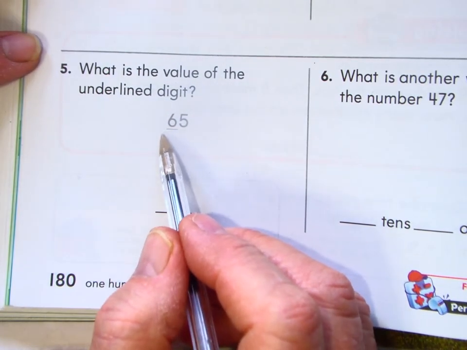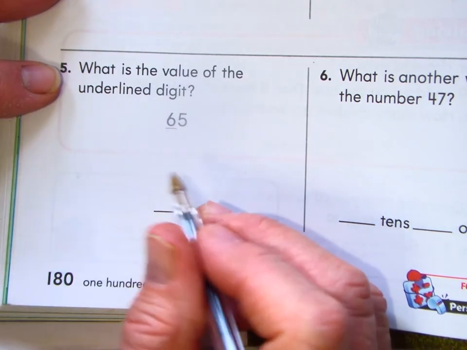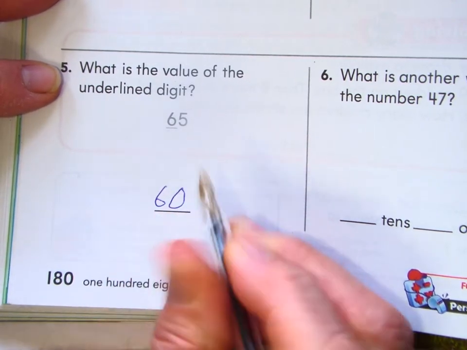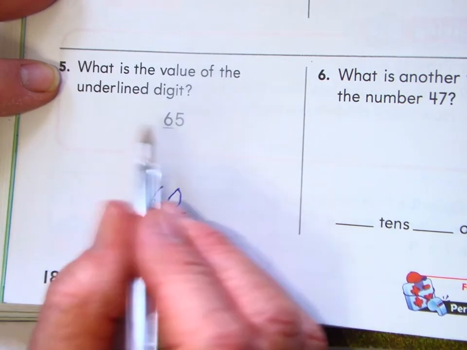6 tens, 6 decenas. And what is 6 tens? 10, 20, 30, 40, 50, 60, of course. El 6 quiere ser 60 because it's in the tens column.